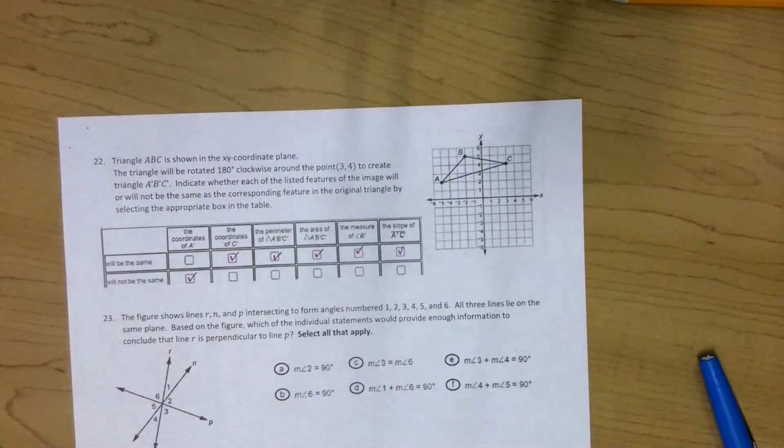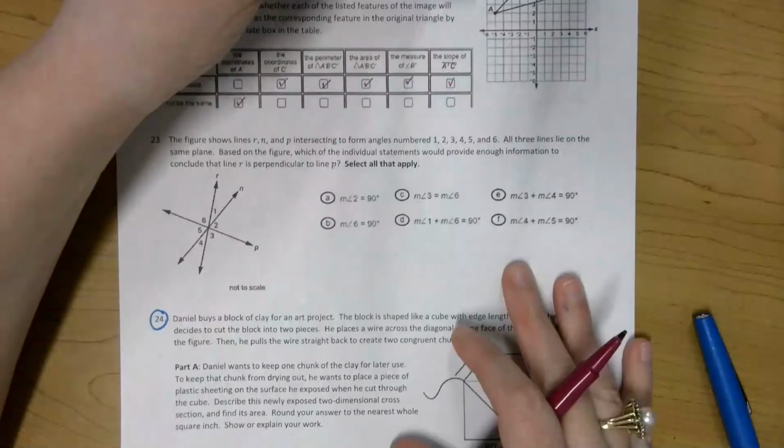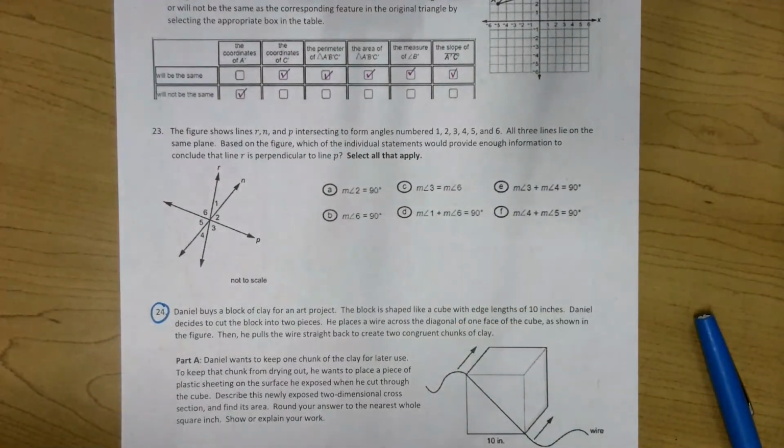Okay, and last but not least, number 23. Okay, the figure shows lines R, N, and P intersecting to form angles numbered 1, 2, 3, 4, 5, and 6. All three lines lie on the same plane. Based on the figure, which of the individual statements would provide enough information to say that R is perpendicular to P? Okay, so we are not worried about line N. If it makes line N perpendicular with anything, I don't care. We just want to see, do these angles make R and P perpendicular?